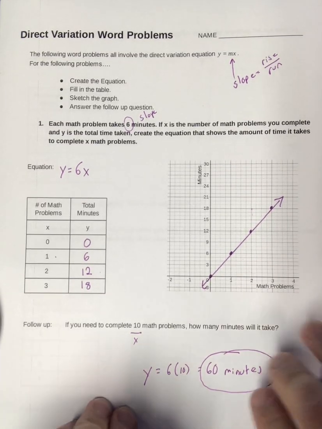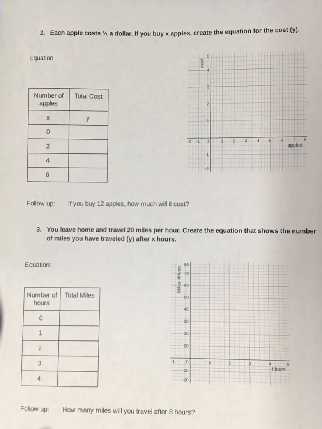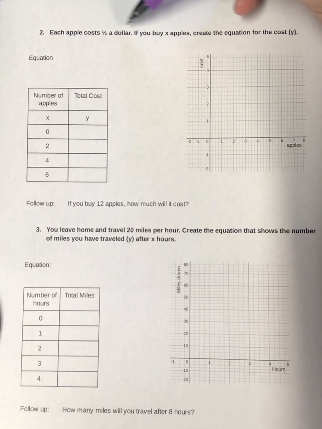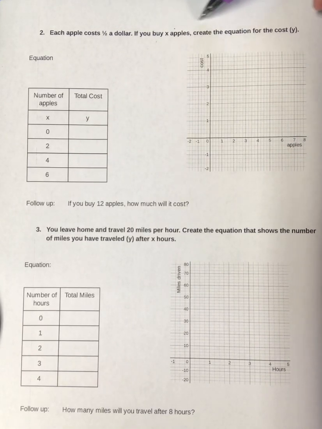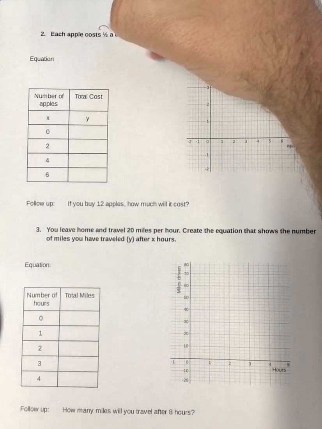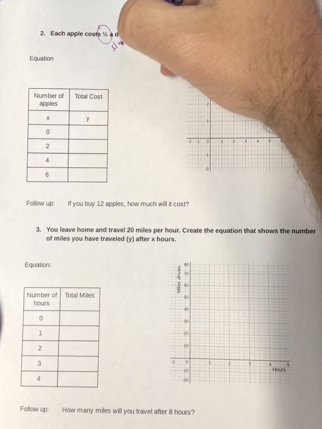Okay, that's page 1. Let's go on to page 2 here. Each apple costs 50 cents. If you buy x apples, create the equation for the cost y. So you probably see the pattern here. This is going to be the slope again.